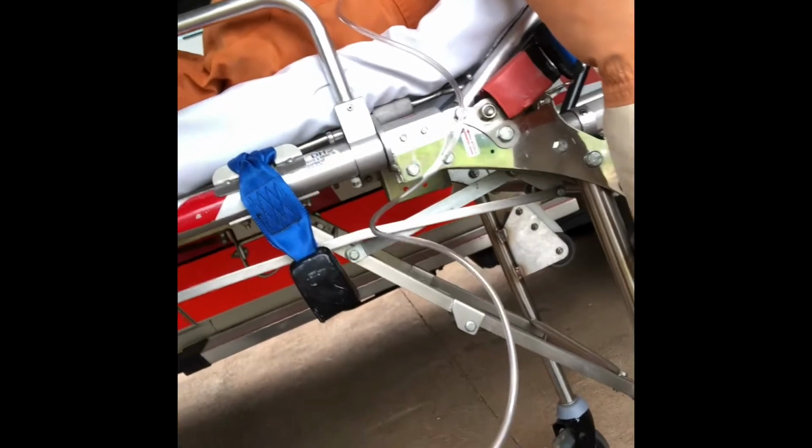We're going to ensure that the drain unit is below the patient at all times, and the tube is not laying on the floor. We're going to observe that there are no kinks in the tubing either.